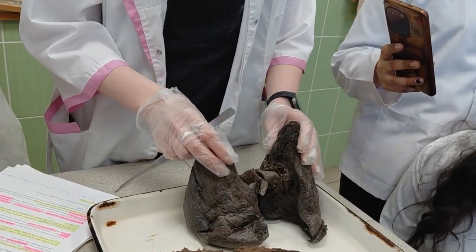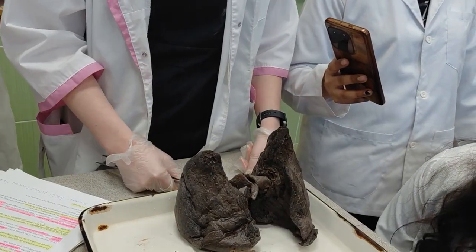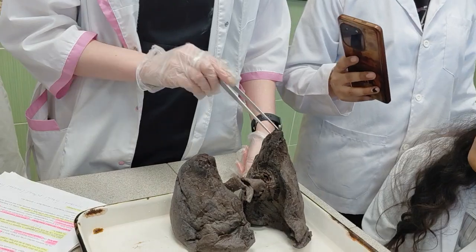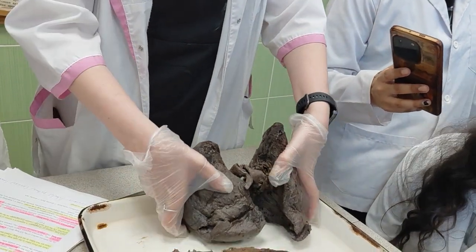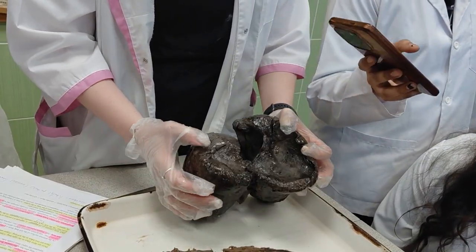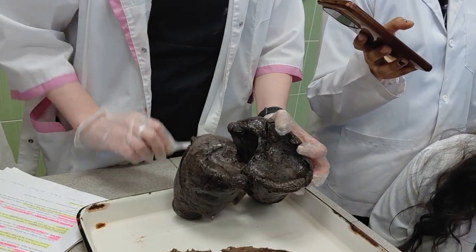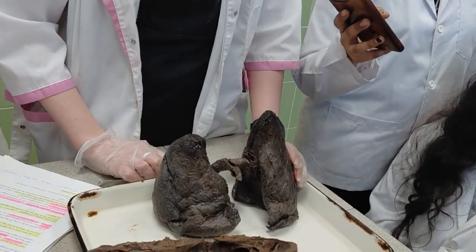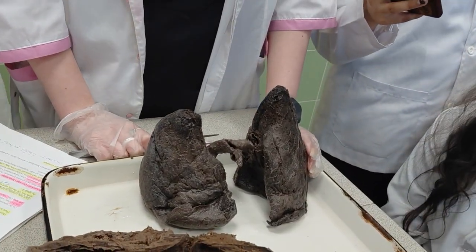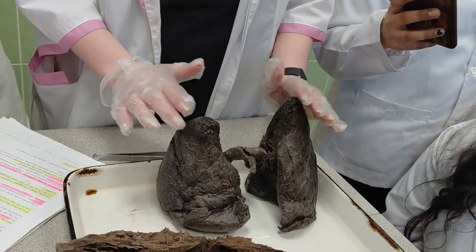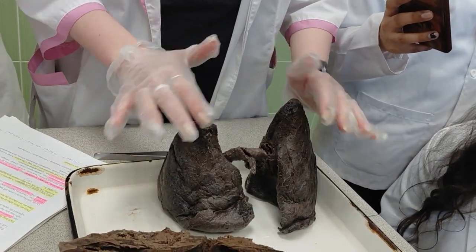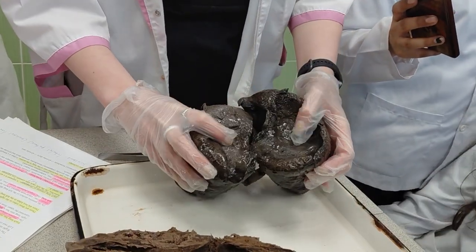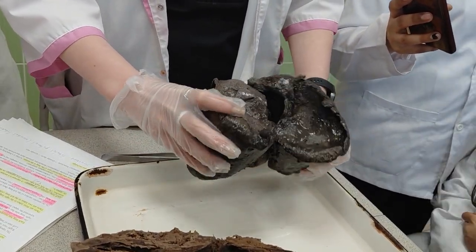If we talk about lungs, this is the correct position of lungs. Lungs have an apex pulmonis looking up, and if we turn them, we can see the basis pulmonis. Lungs have a free surface: facies costalis, which is between the ribs, and facies diaphragmalis, because the diaphragm is located below.